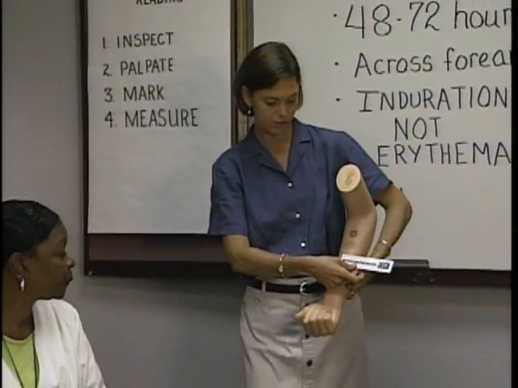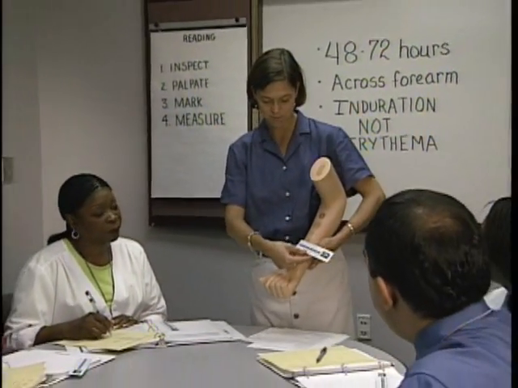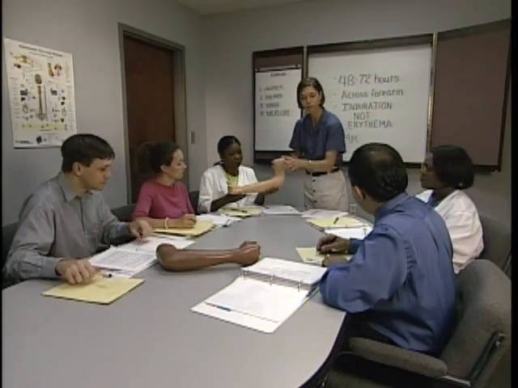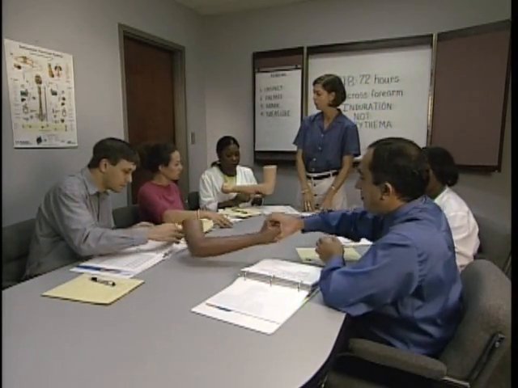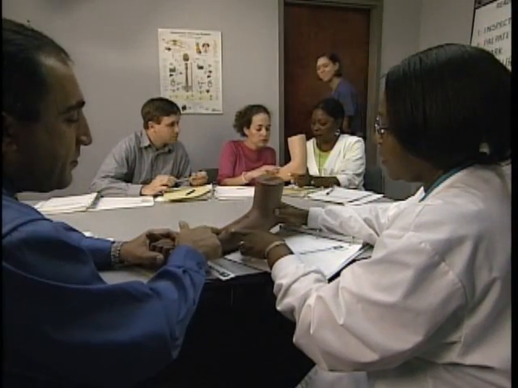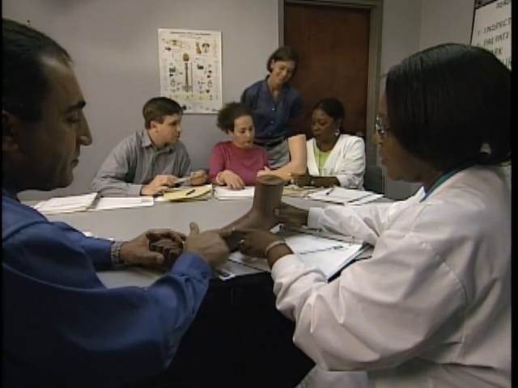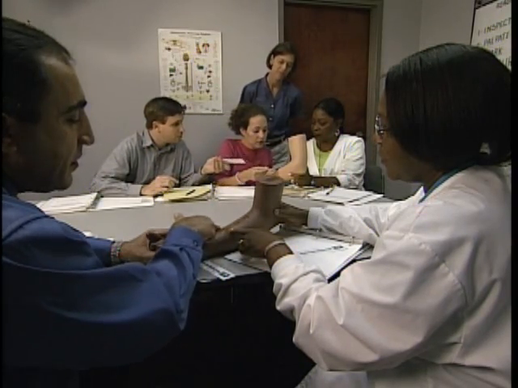There are several different methods for reading the Mantoux tuberculin skin test, and they can vary among facilities. For each facility, everyone reading the skin test should receive training in and use the same method. A great deal of practice is required to achieve consistently reliable measurements.